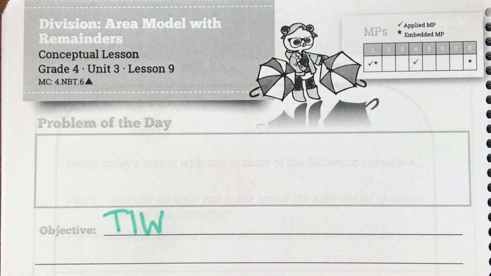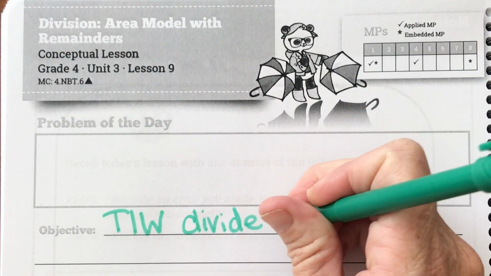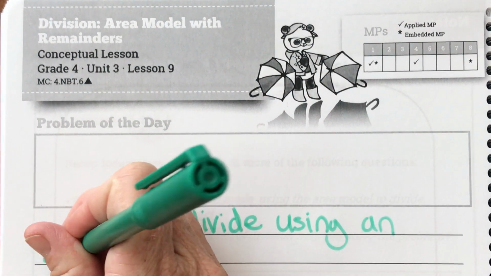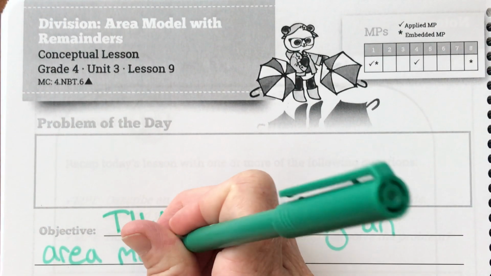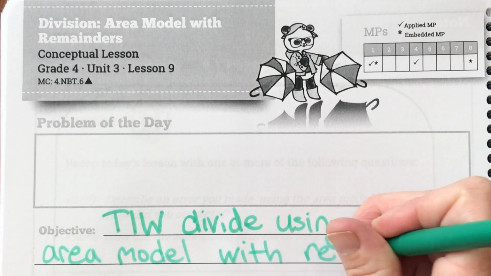Today I will divide using an area model with remainders.